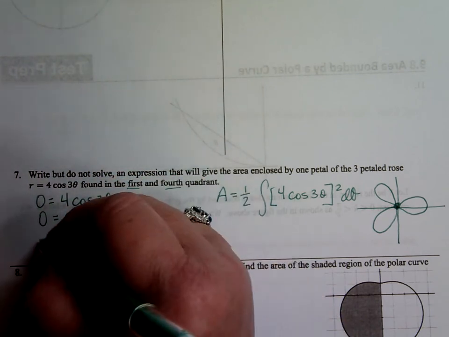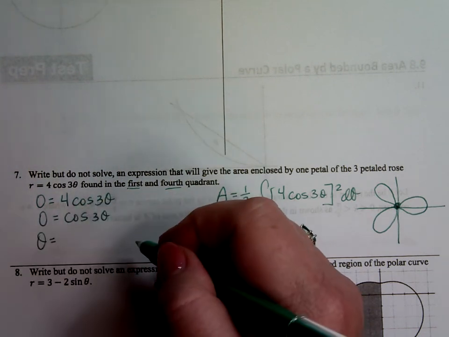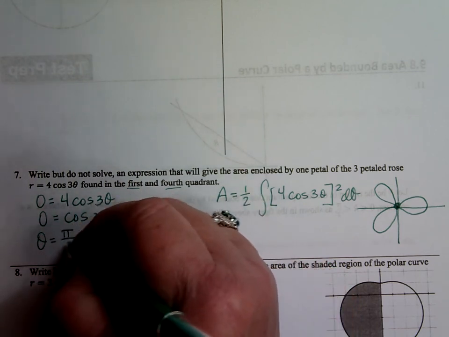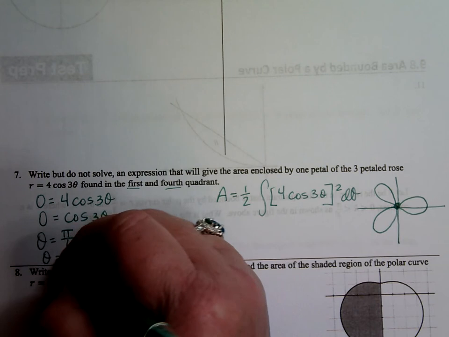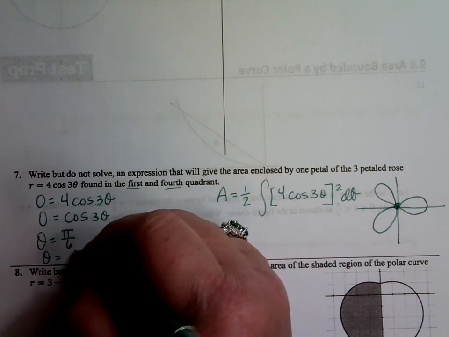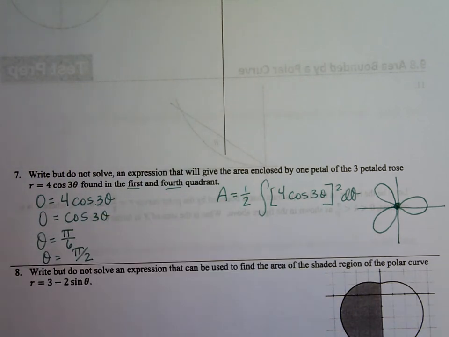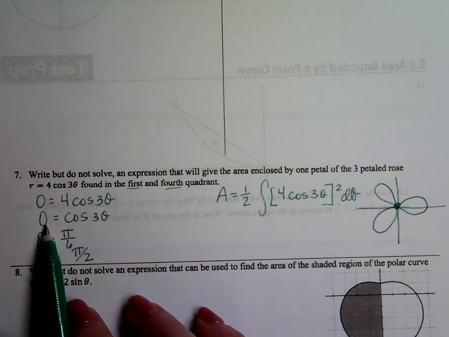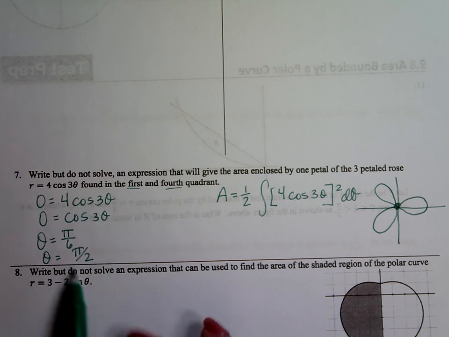And we know that because it's a 3 theta, my theta values are going to be pi over 6 and pi over 2. This is the same work. I'm not going to repeat it. We found where cosine was 0. That was originally at pi over 2, 3 pi over 2, but we had to divide by 3, so now I'm at pi over 6 and 3 pi over 6, which is pi over 2. All right, so here's the story.